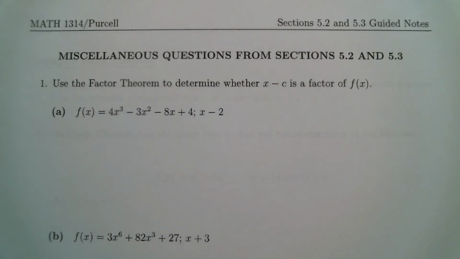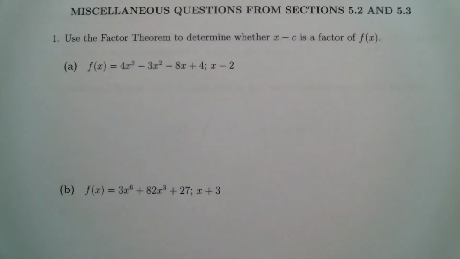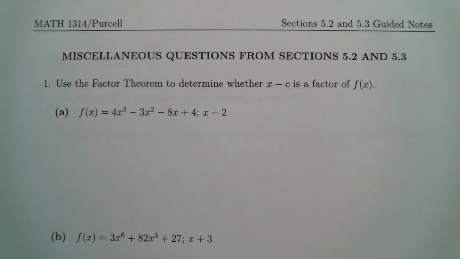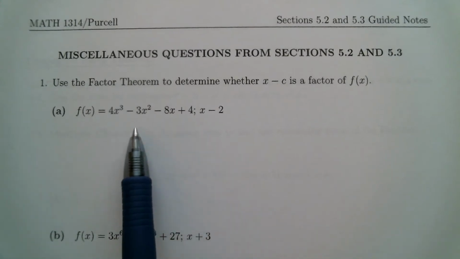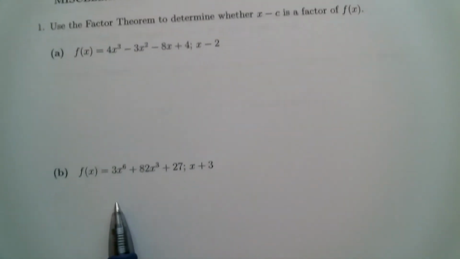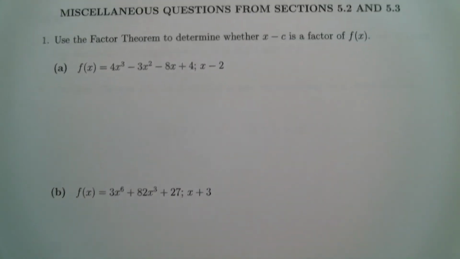It says, use the factor theorem to determine whether x minus c is a factor of f of x. So there's two examples, example A and example B here. If you notice, we're dealing with polynomials. This first one is a degree 3 polynomial. Down here, this is a degree 6 polynomial.